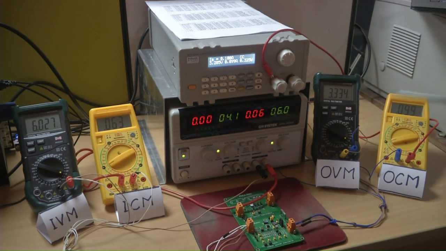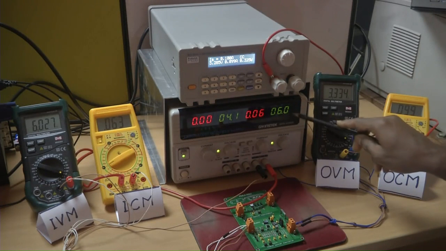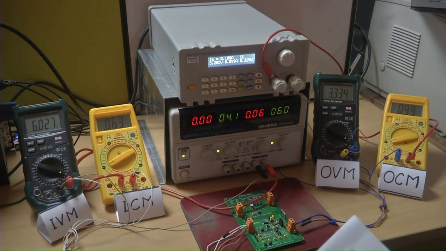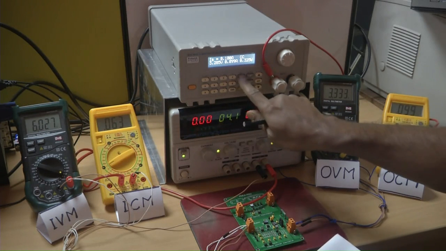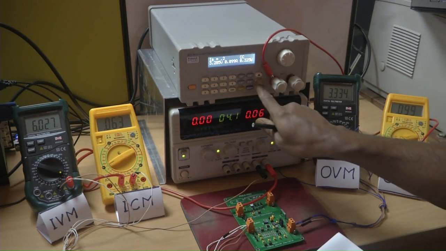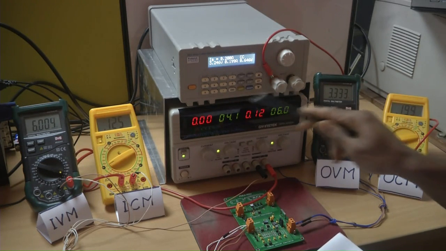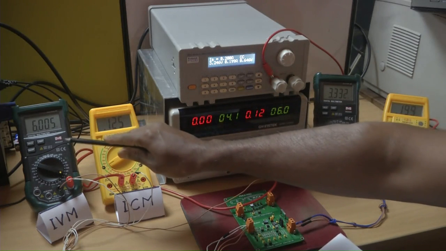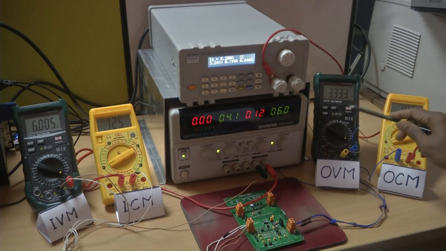I need to buck whatever is the input to an output of 3.3 volts, and I need a current of 100 milliamperes. In order to do that, I am trying to buck an input voltage of 6 volts. Now when I apply 6 volts at the input, the current consumed is 125 milliamperes in order to deliver a 3.3 volts bucked output and a 200 milliampere current.